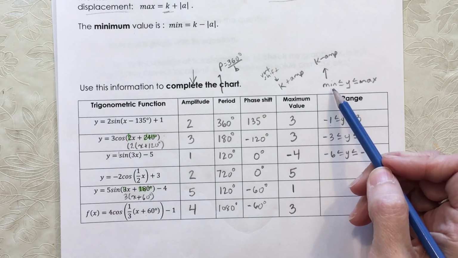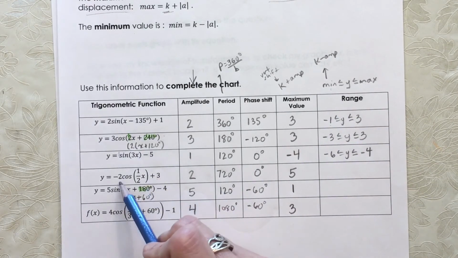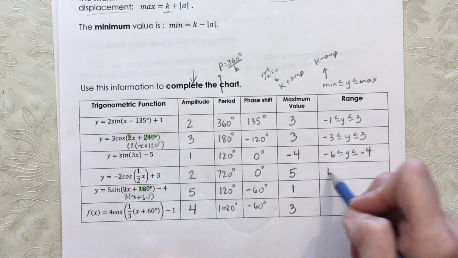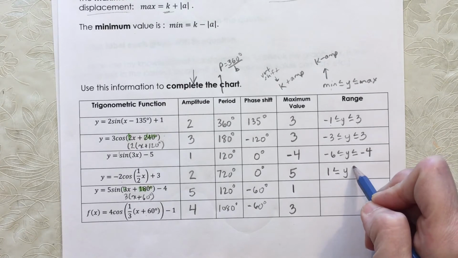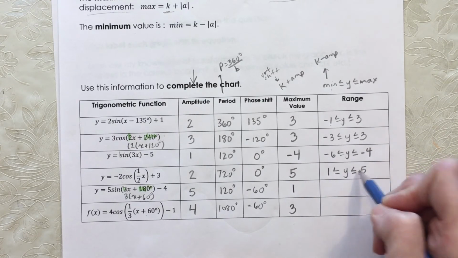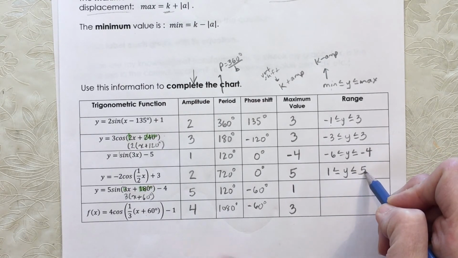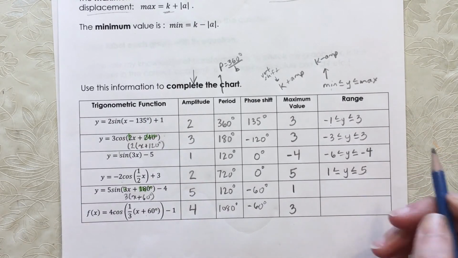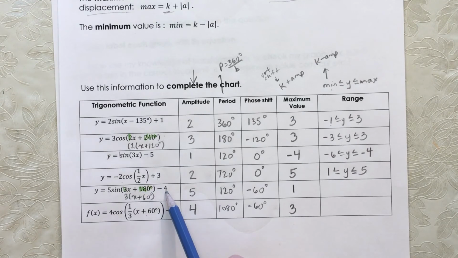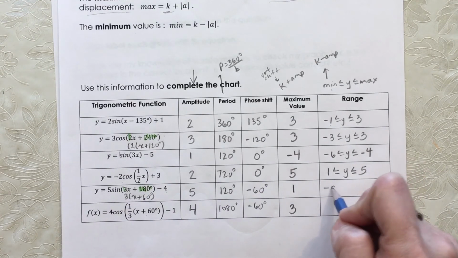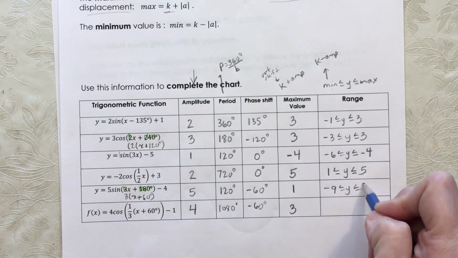Okay, so my minimum value, k 3 minus 2 is 1. Remember, amplitude's not negative, so don't make a mistake there. 1 to 5 is 4, which should be twice the amplitude, and it is. Minimum, k minus the amplitude, so -4 minus 5 is -9 to 1.